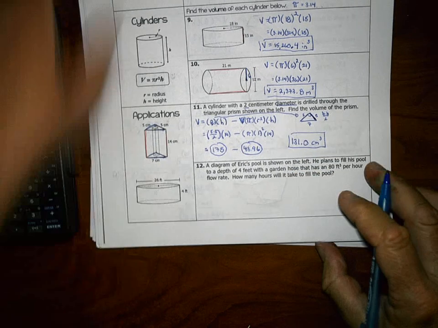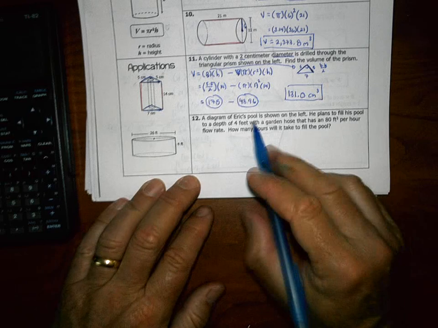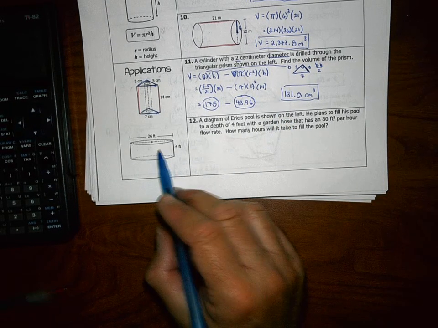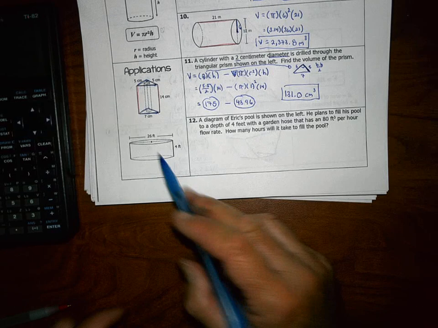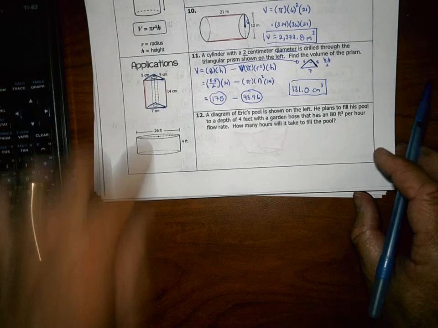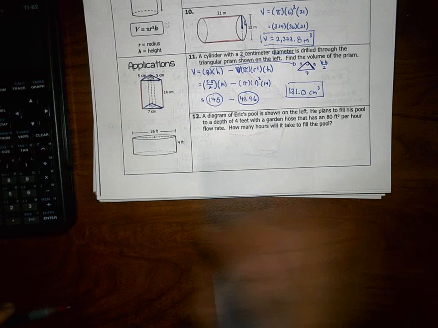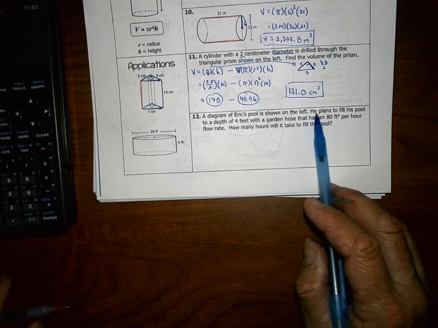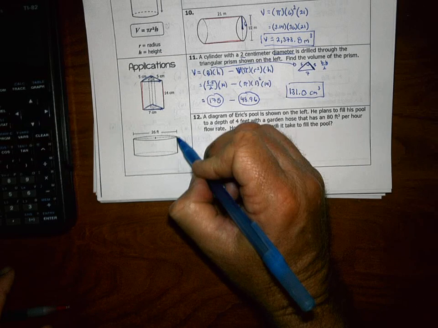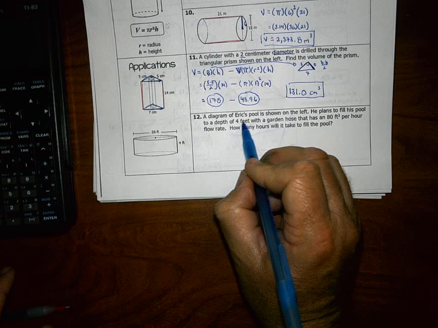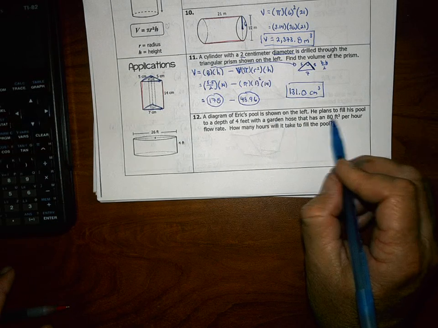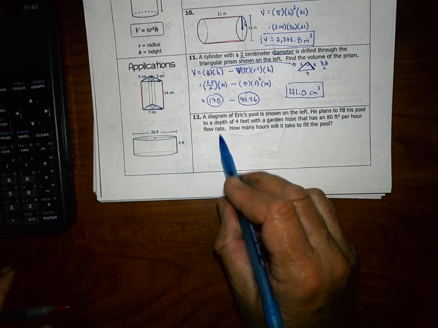A diagram of Eric's pool is shown on the left. So this is Eric's pool right here. Kind of a weird shaped pool, but I guess it could be one of those outdoor, above ground pools. Back in my day, they called it an adobe pool. I don't know why. He plans to fill his pool to a depth of 4 feet. So he's going to fill this up so that it's 4 feet deep with a garden hose that has 80 cubic feet per hour flow rate. How many hours will it take to fill the pool?